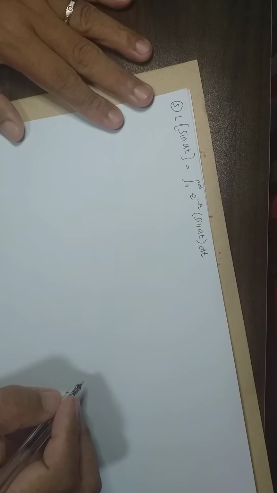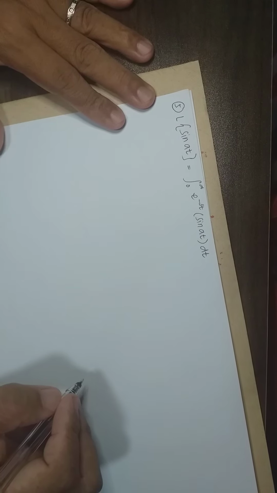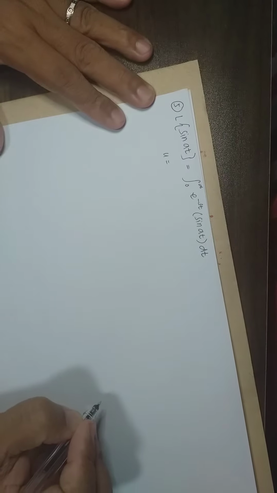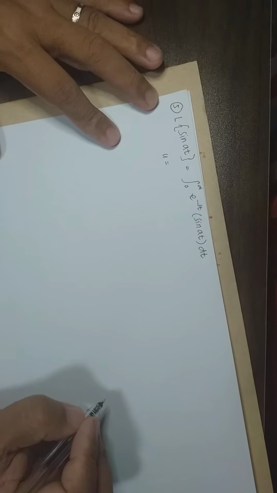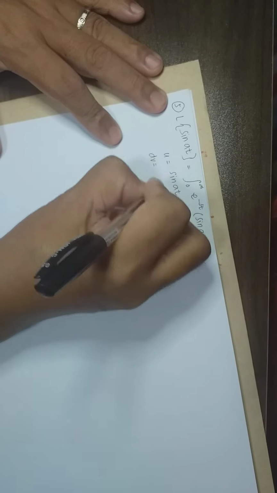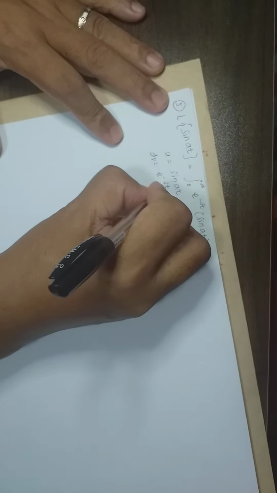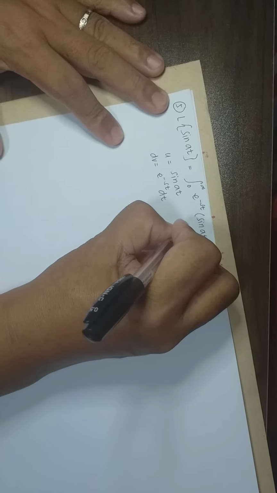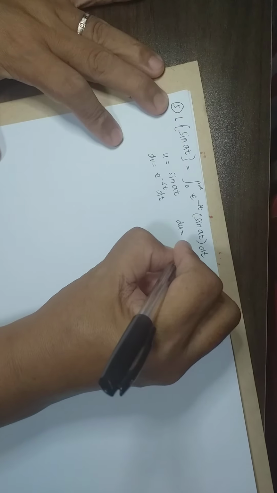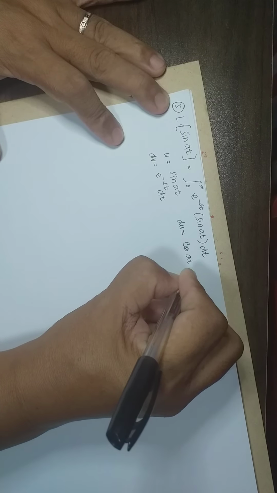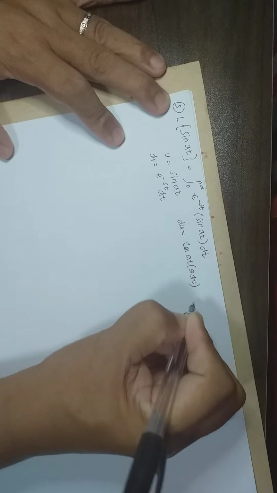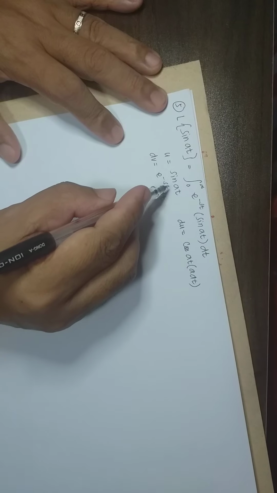So, we now integrate this by parts. If we are to let u be equal to sine at and dv be equal to e to the negative st dt, your du is cosine at a dt, because that is sine u.